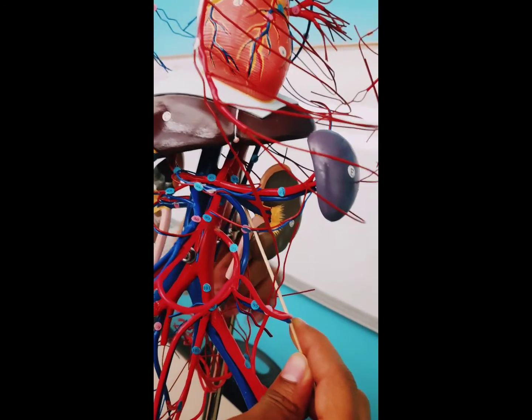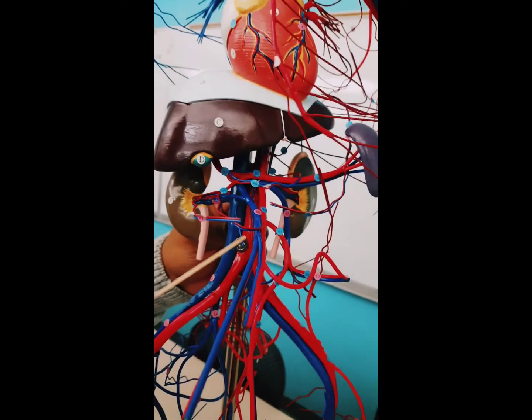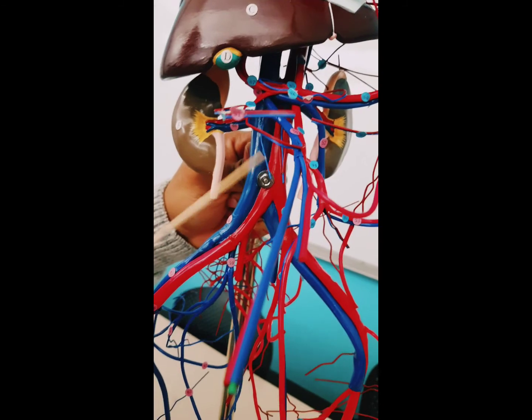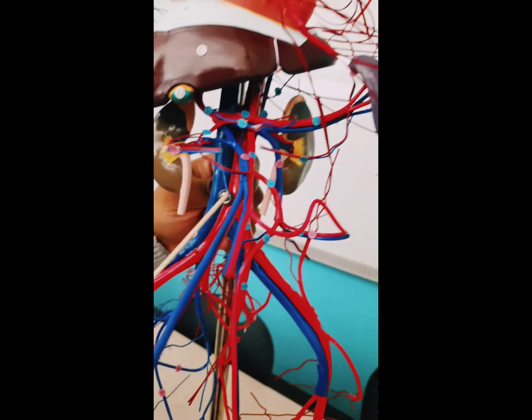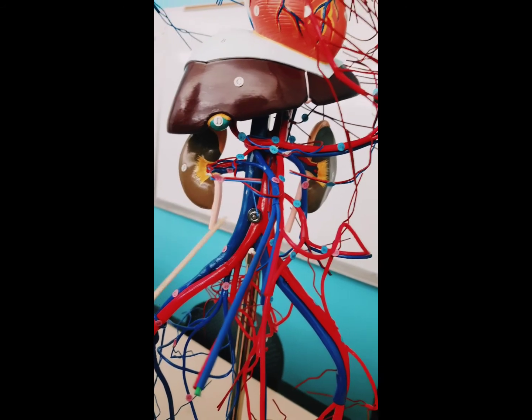And now for the kidneys, we have the renal on both sides. Renal vein, blue one, renal vein. And now for the genitals, we have the spermatic, or you can say ovarian, depending on the gender. If it's a female, it's ovarian. If it's a male, it will be spermatic. And that's all the veins.